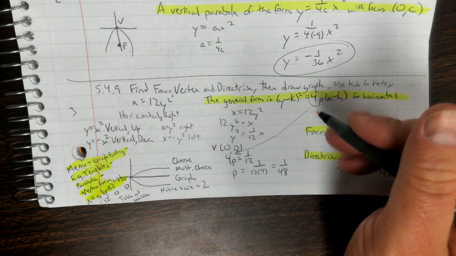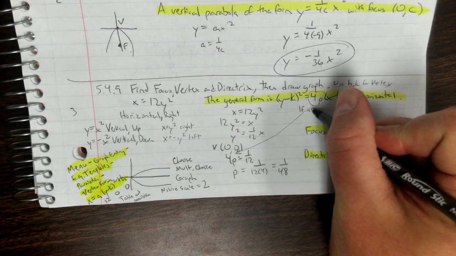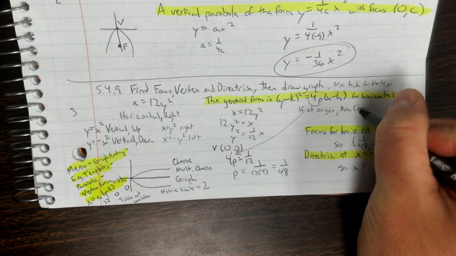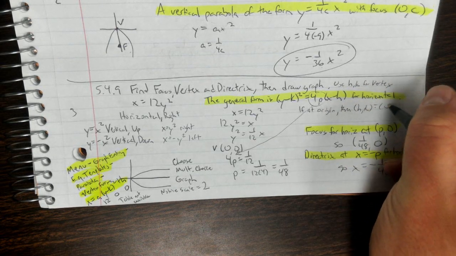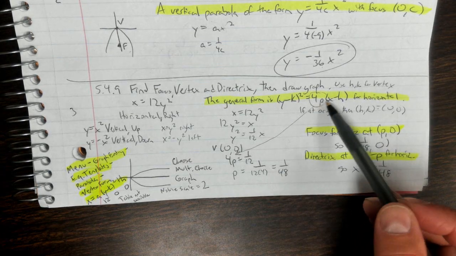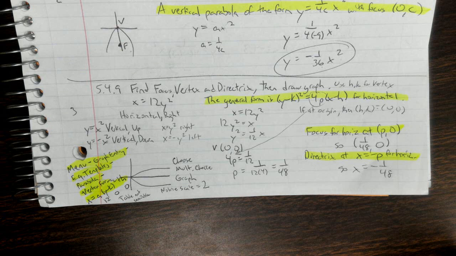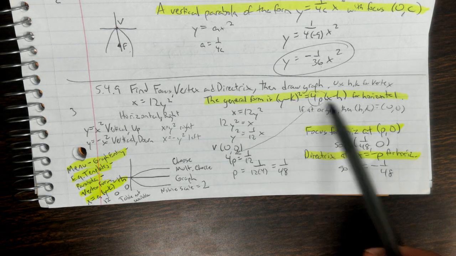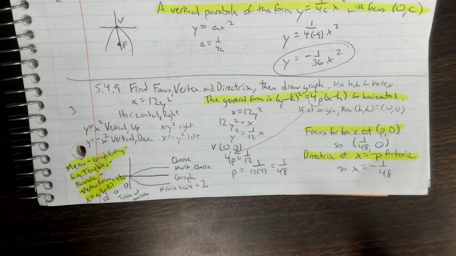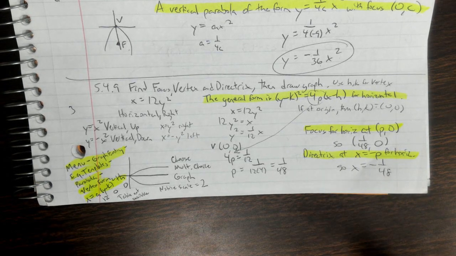Now, if you're at the origin, then (h, k) is really (0, 0), and so it's just y squared equals 4p times x. So this is when it has the h and k, because sometimes you're going to have a vertex other than at the origin. Okay, so let's get back to our problem.